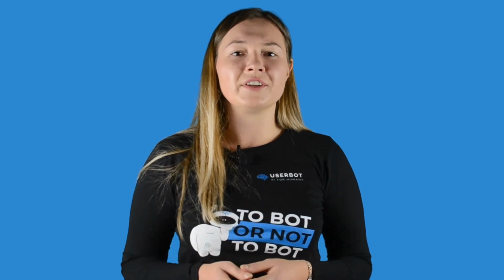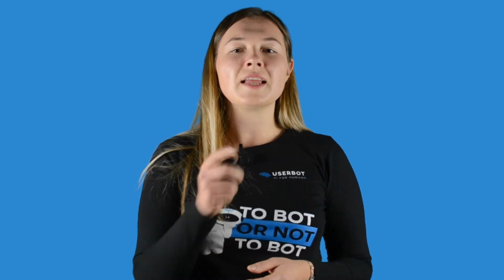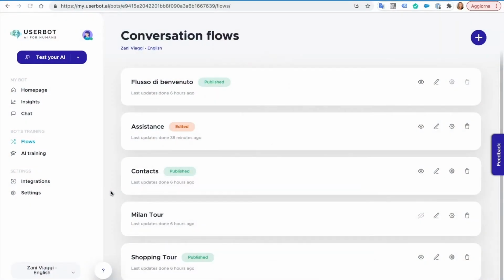Now that we have given ourselves a few small rules, let's jump into it. Let's take the bot of a travel agency as example. As you can see, there are several flows besides the welcome flow. This is because we have strategically decided to divide the blocks into types of requests that were often sent by email or the Facebook channel. In this case, we have blocks dedicated to assistance, to different products and contacts in general.